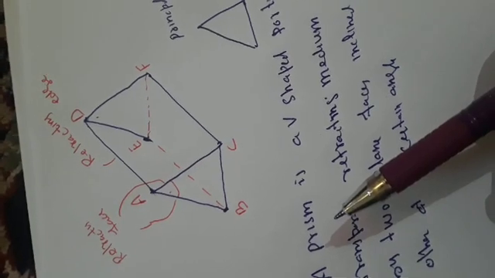If you look towards the figure here, there are two plane faces. They are inclined at some certain angle.